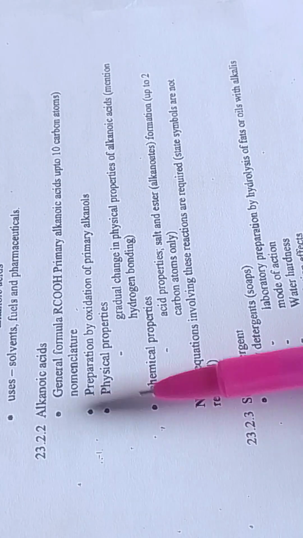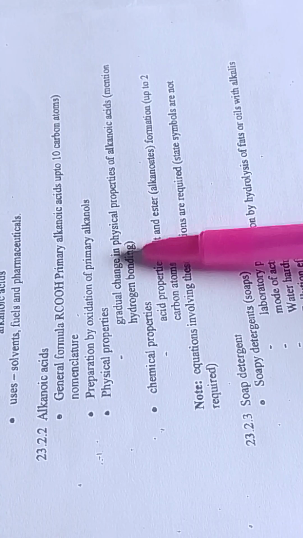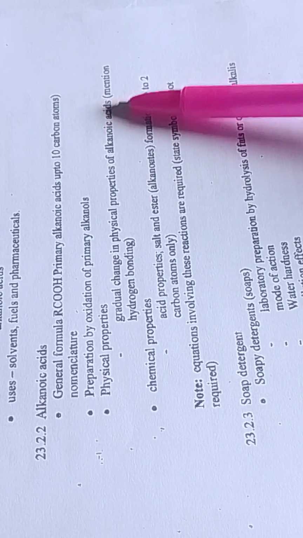Or we want to prepare methanoic acid or ethanoic acid, or let's say we want to prepare butanoic acid. We are going to prepare it from butanol, which is a primary alkanol. Now you talk about, again, physical properties, the gradual change in physical properties. For alkanoic acids, mention hydrogen bonding also.